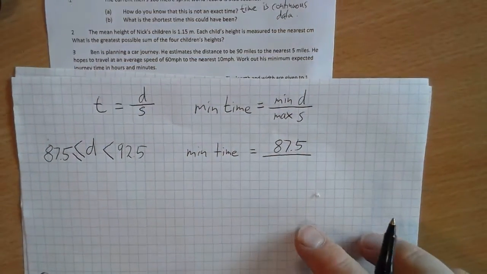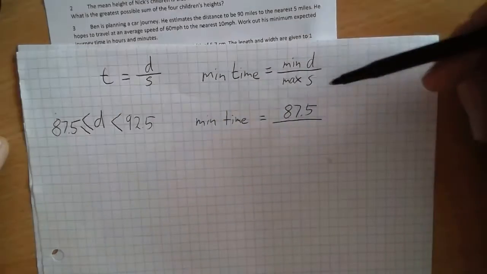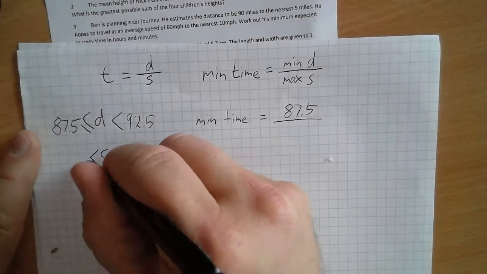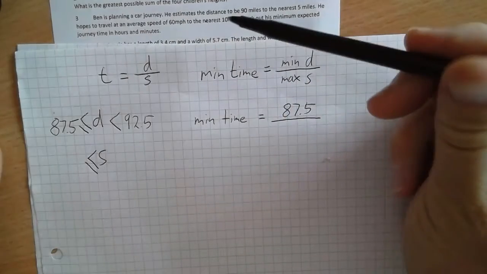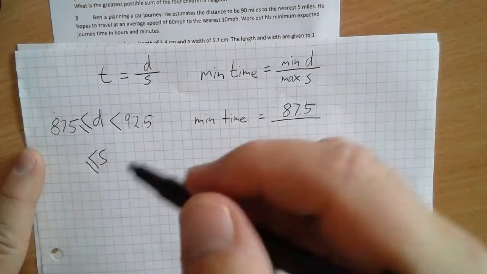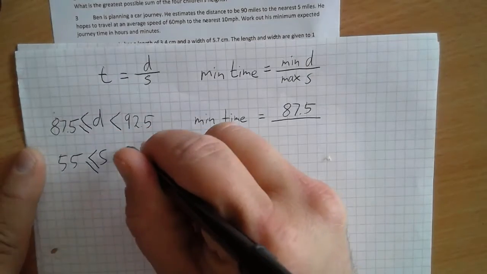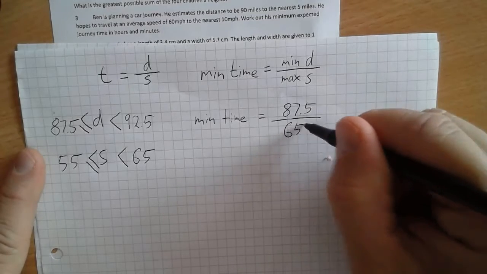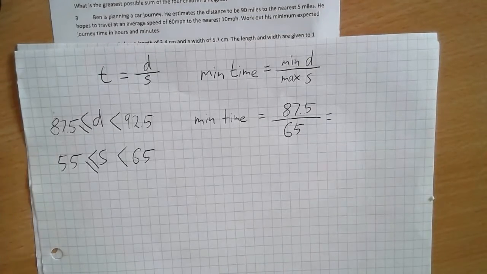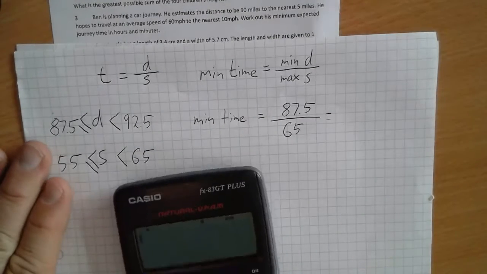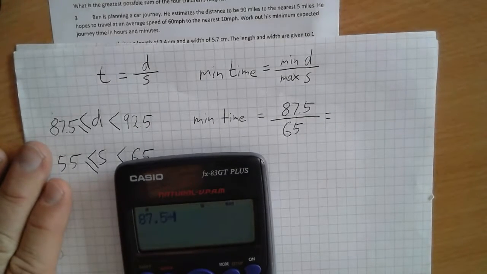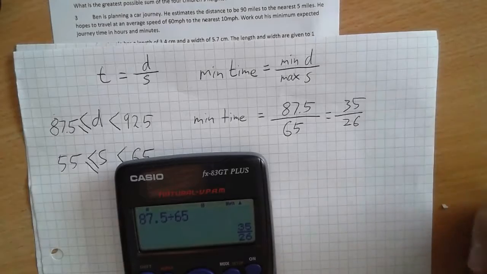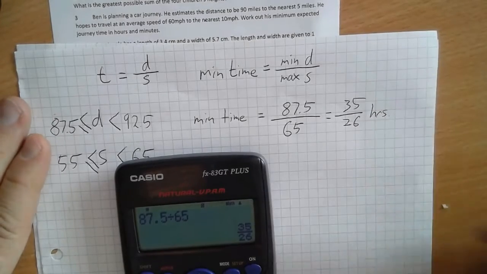Now the speed, to the nearest 10 miles per hour, is going to be between 55 and 65. But I want the maximum speed, so 65 miles an hour. And this will give me the time in hours. So 87.5 divided by 65 equals 35 over 26. That's how many hours I'm talking about.